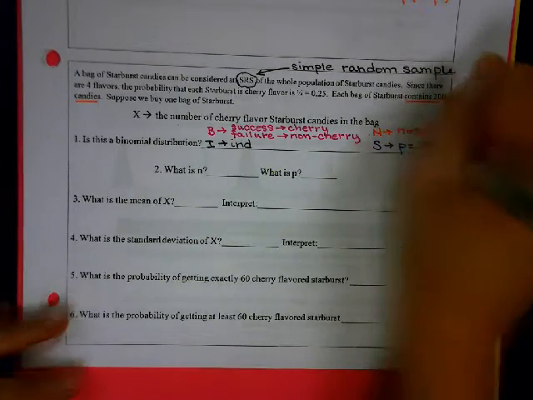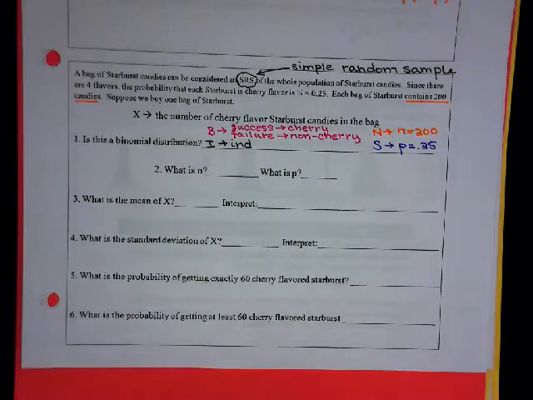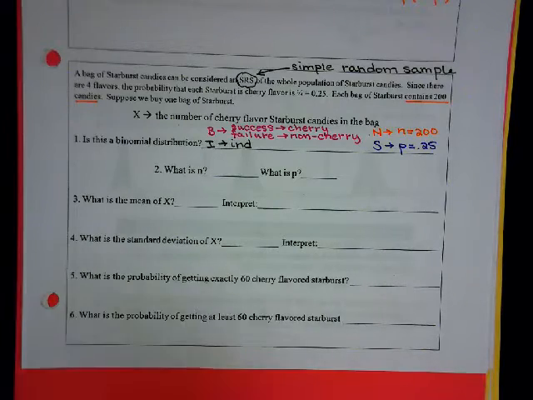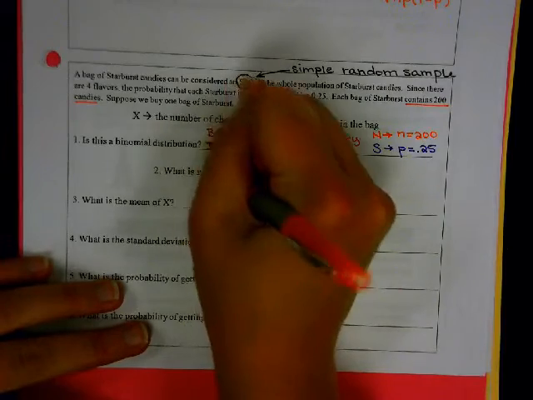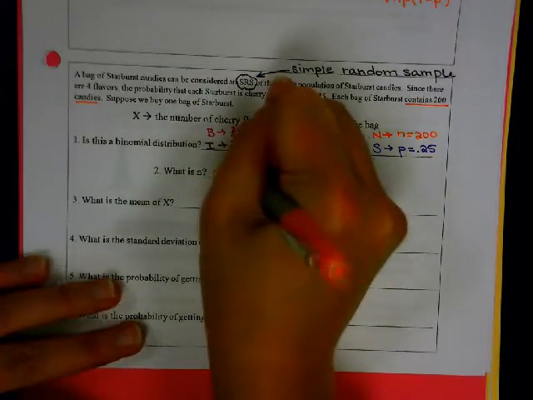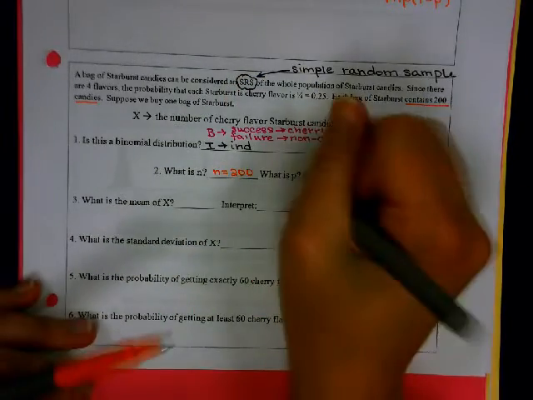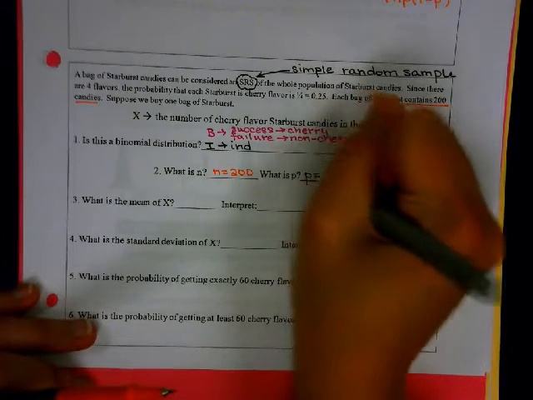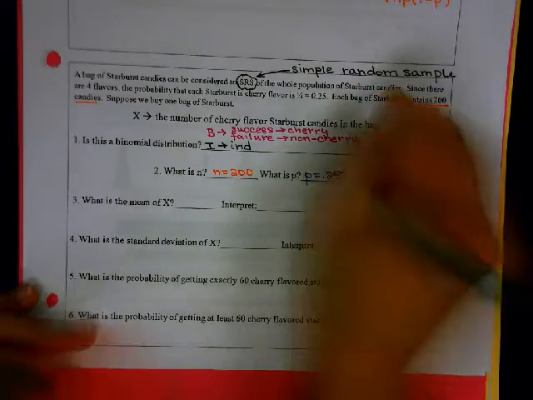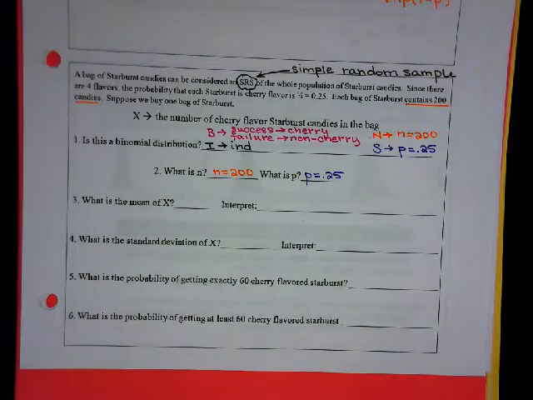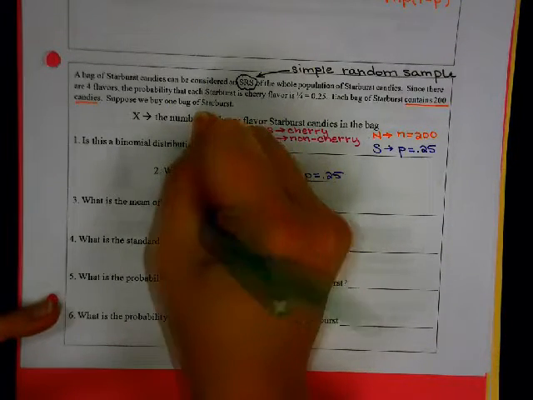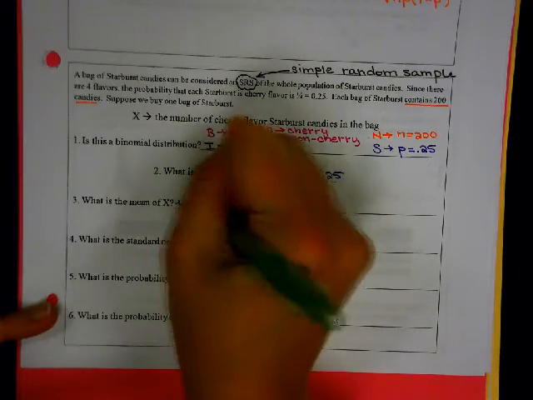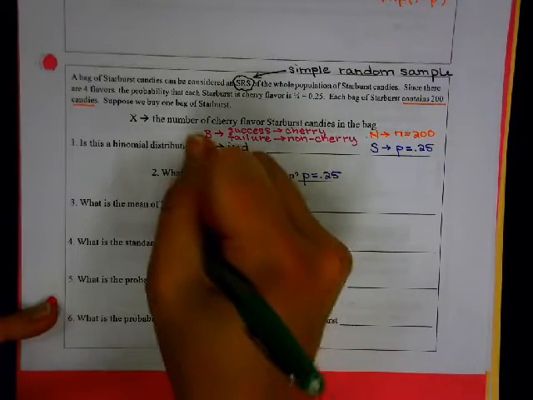Down below, I want to make sure you were paying attention to number 1. What is N? N is 200. What is P? P is 0.25. Then we're going to use our new knowledge to find the mean of X. So the mean of X, remember, is N times P. N is 200, P is 0.25. So our mean would be 1/4 of 200, or 50.